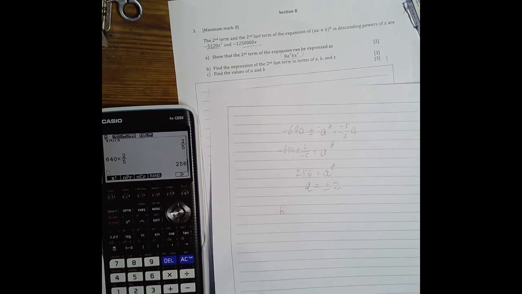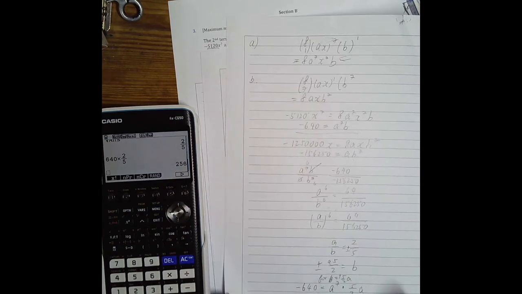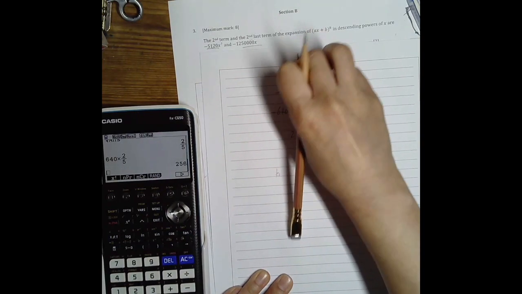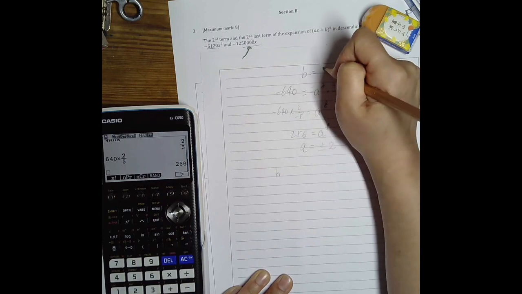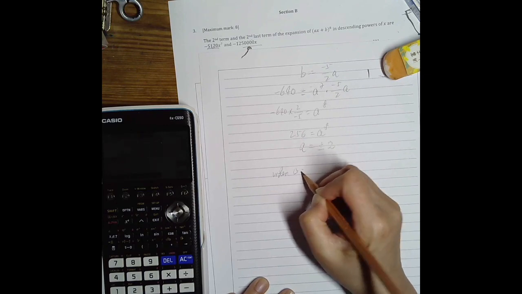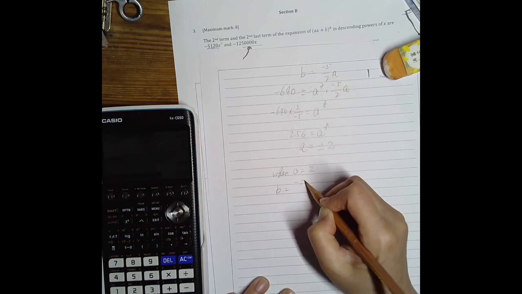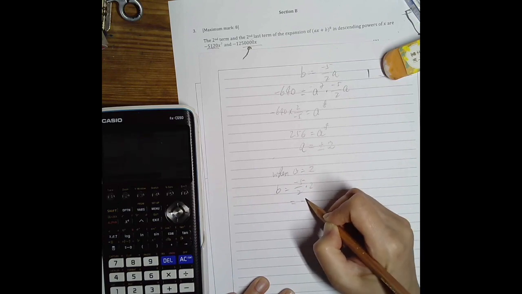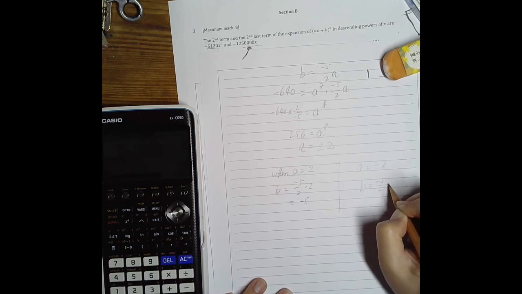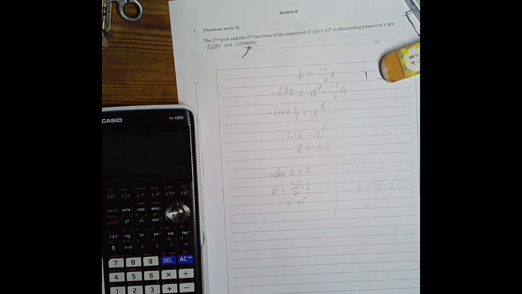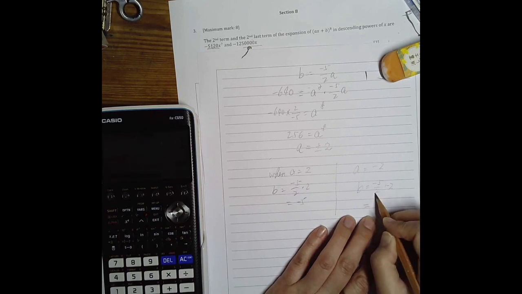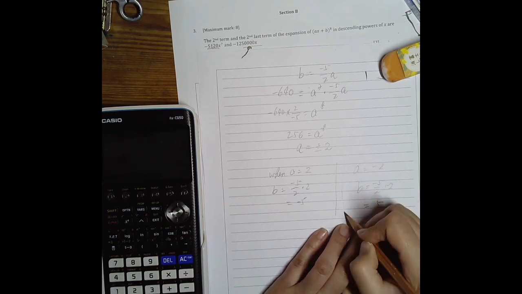Now we will have b, because the other case will not have a solution. We will have this one as a solution. So b will be equal to negative 5 over 2a, so we need to find b back. When a equals 2, b will be negative 5 over 2 times 2, which is negative 5. When a equals negative 2, b equals negative 5 over 2 times negative 2, positive, so they give us 5. So we got 2 sets of answers there.